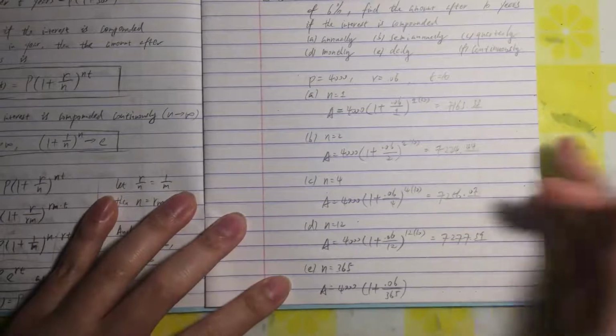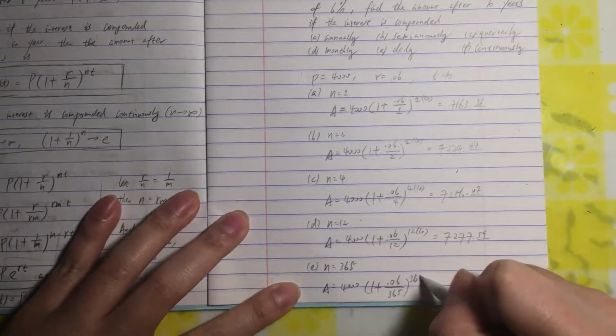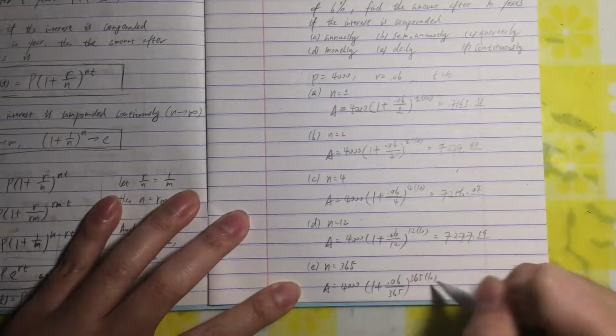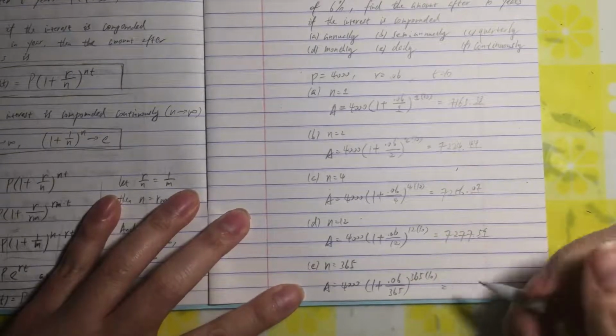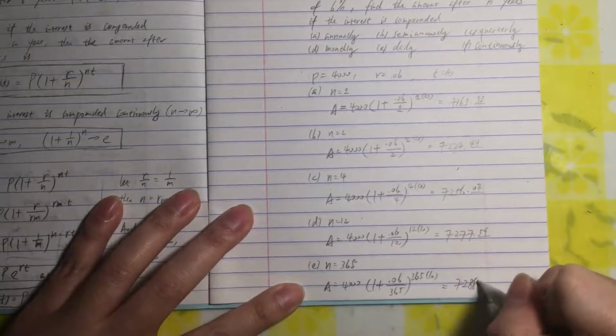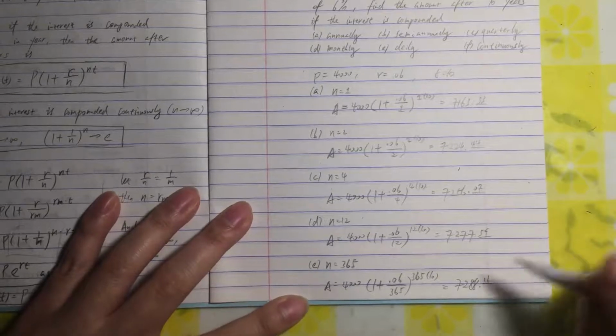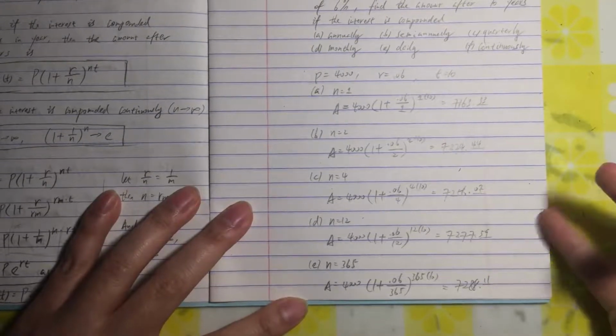That's r over n, to the power of nt. Here n is 365, t is 10. Then use calculator. I get $7,288.11. For money, round to the nearest cents.